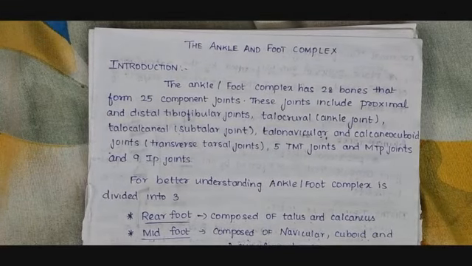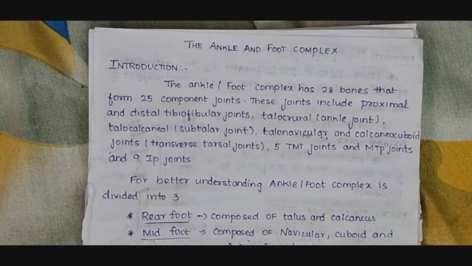Today we are going to start ankle biomechanics. With no further delay, let's get started.